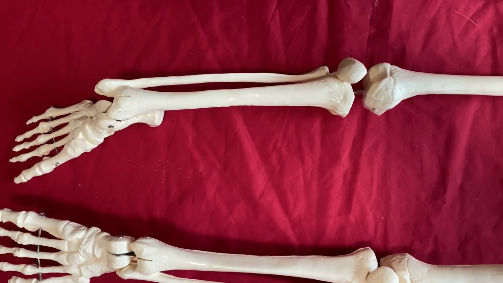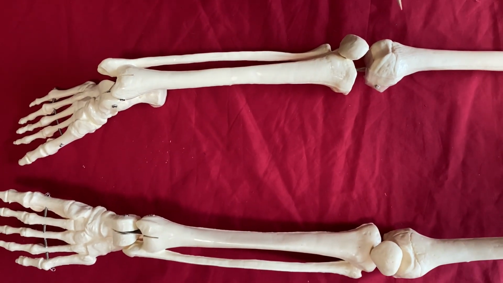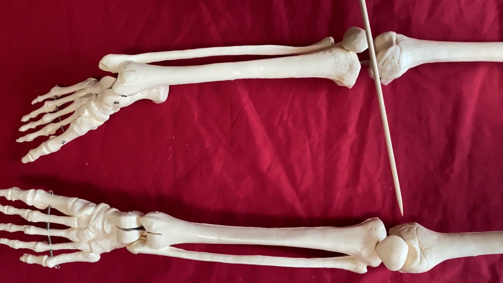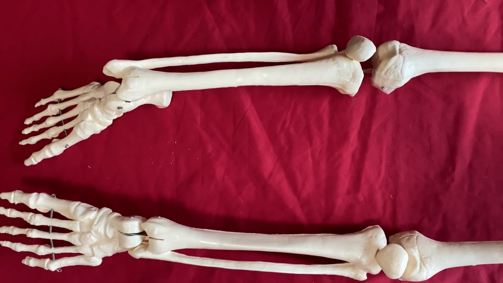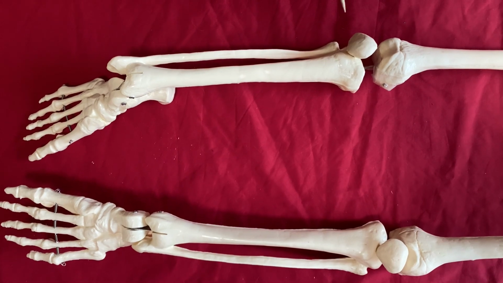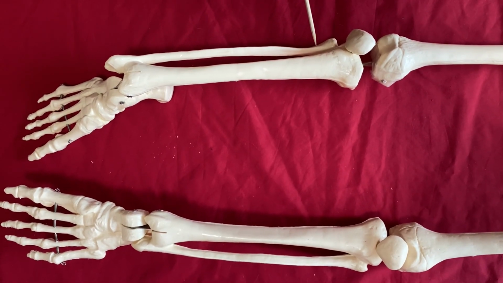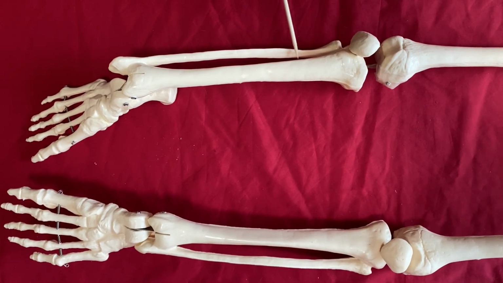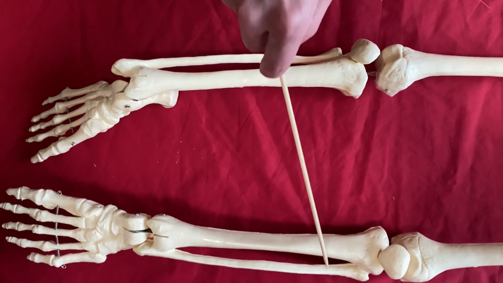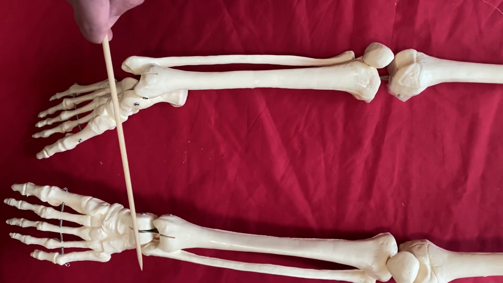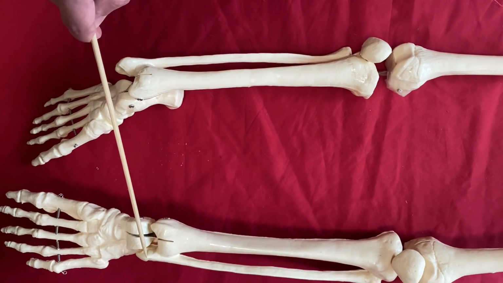Distal to the femur, we have the patella, which are the kneecaps. Then moving to the shin bones, we have the fibula with the lateral malleolus.